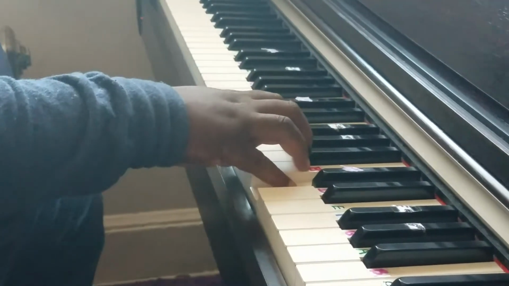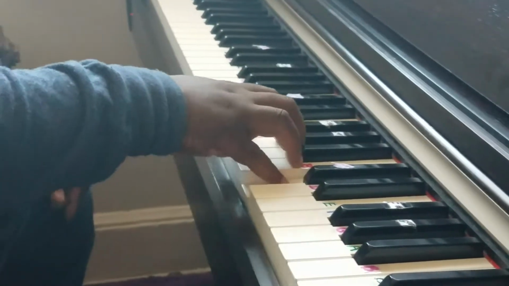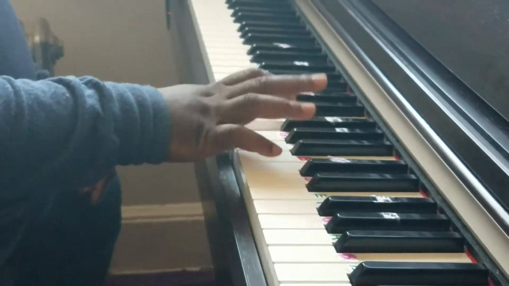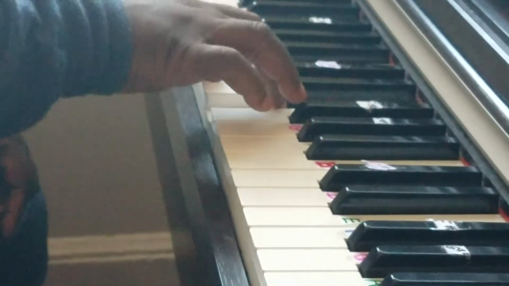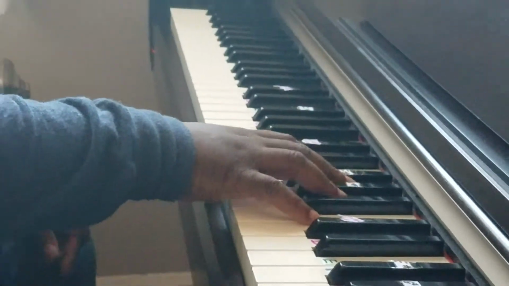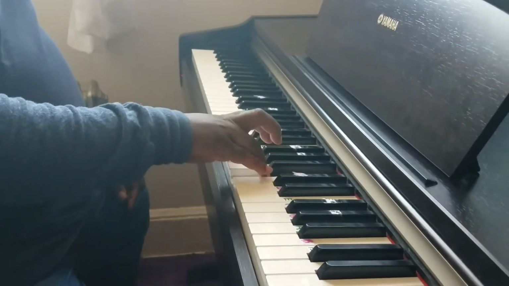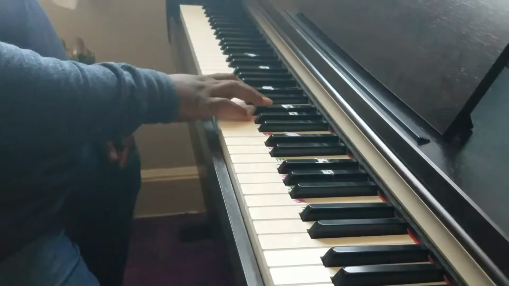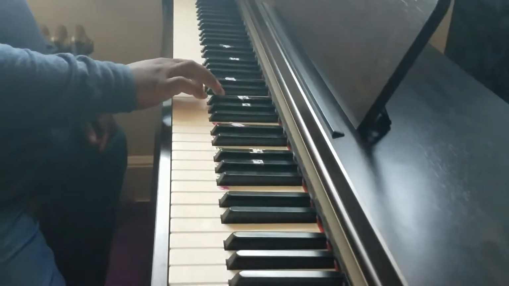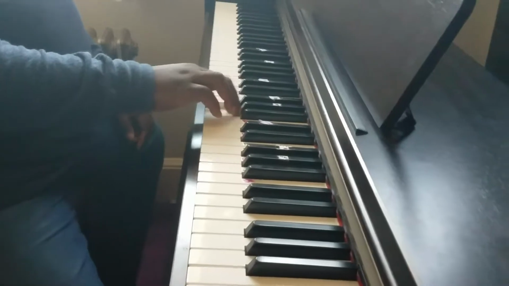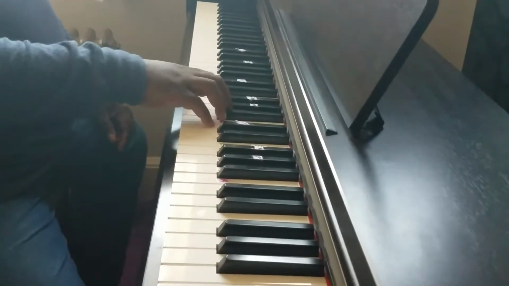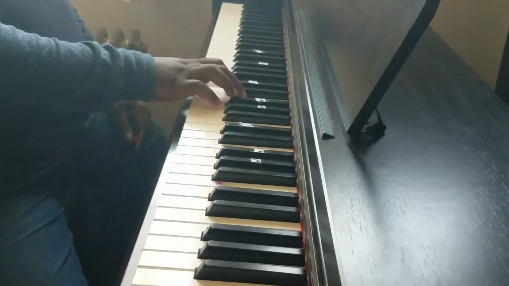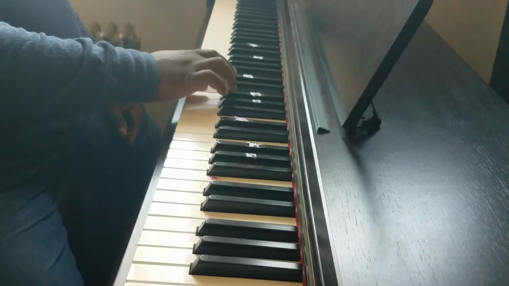And now going backwards, you just do everything in reverse. 5, 4, 3, 2, 1. And now the middle finger comes over. 3, 2, 1. Let's do that again. 5, 4, 3, 2, 1, 3, 2, 1, 1, 2, 3, 1, 2, 3, 4, 5, 5, 4, 3, 2, 1, 3, 2, 1.